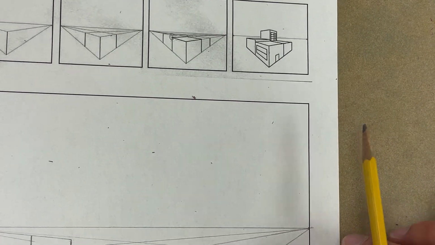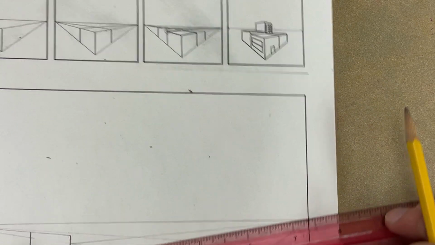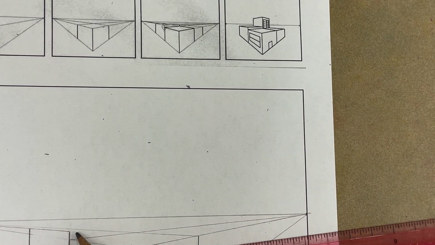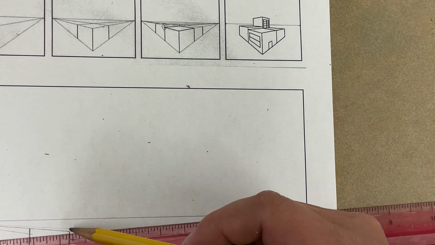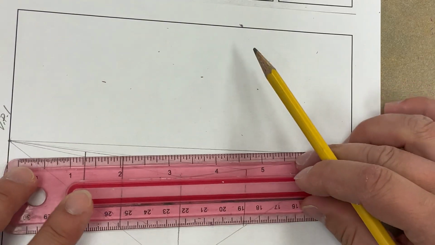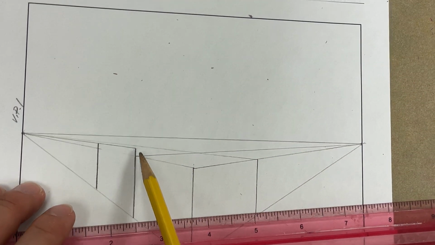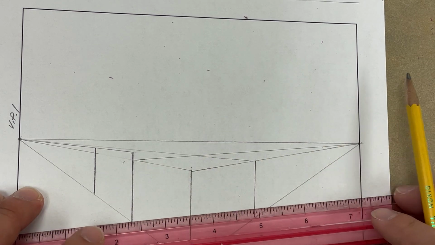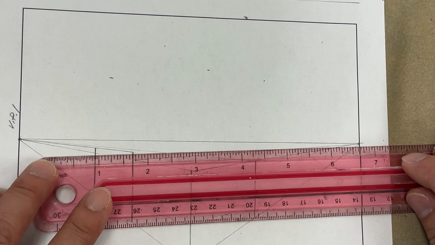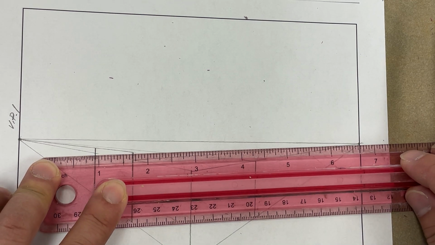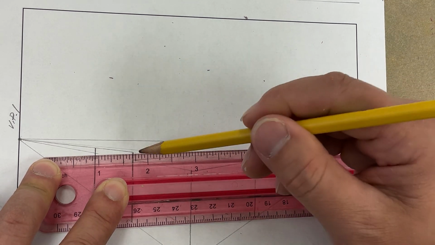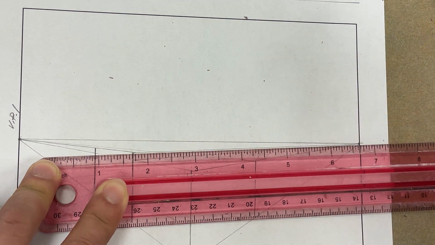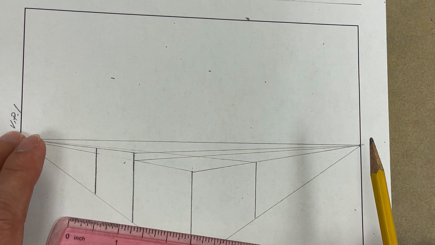So after I do this, what I need to do is show this little edge or this little face to this building right here, this edge. And to do that, I take this corner, to establish this small little face on this building here, I'm going to take this corner, line it up with my vanishing point, lightly drag that across.